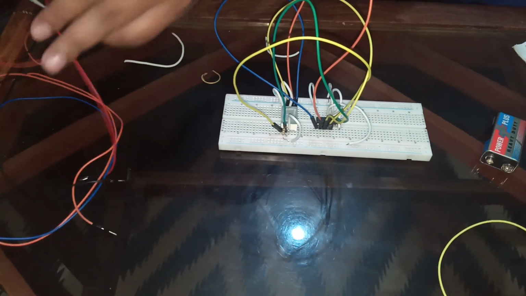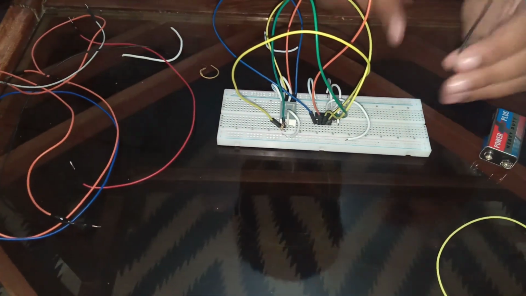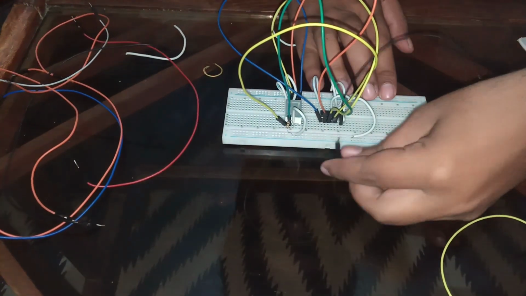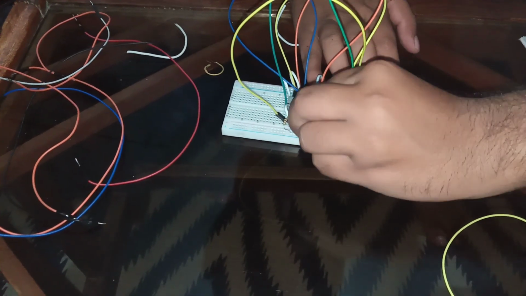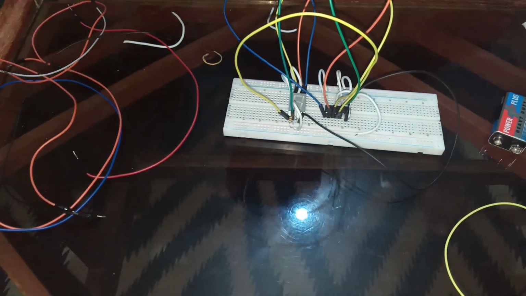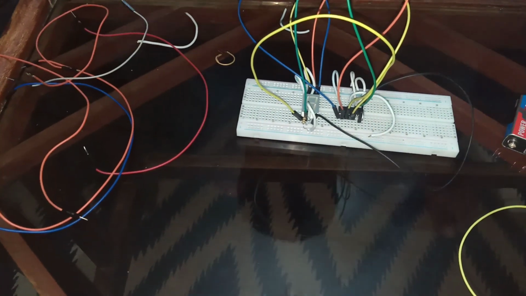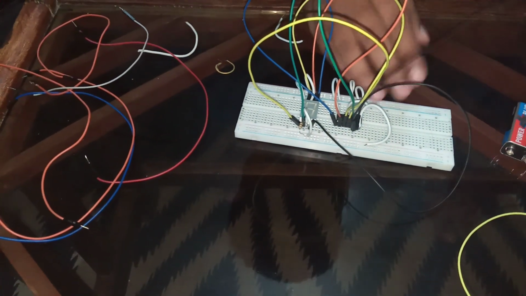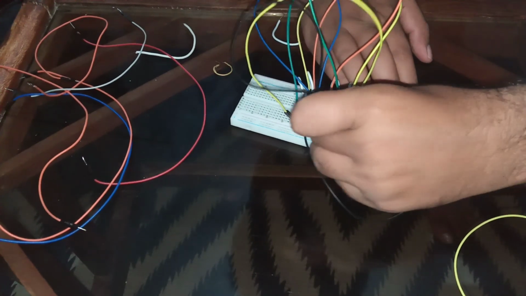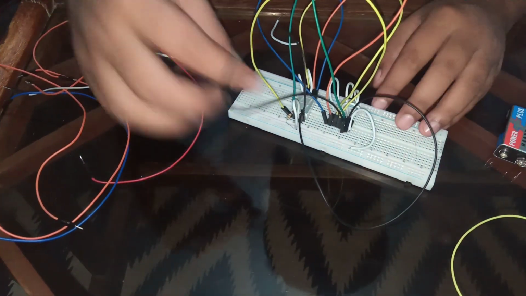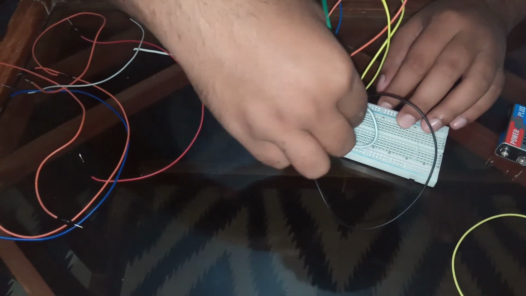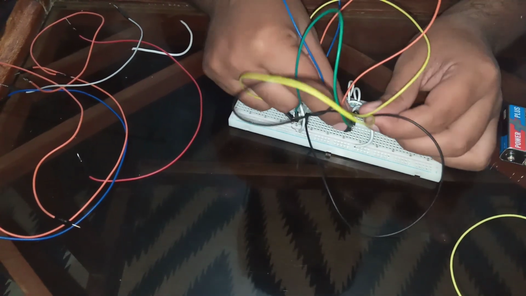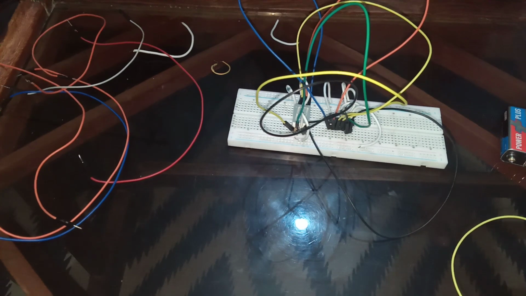Now this F of IC 7447 is connected to the F of the 7 segment, which is here. Here is G of the IC, connected to the G of the 7 segment. Here we connect all the terminals, all the points to the 7 segment and the IC together.